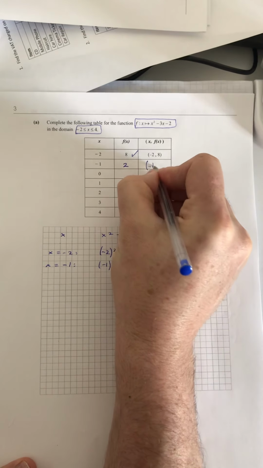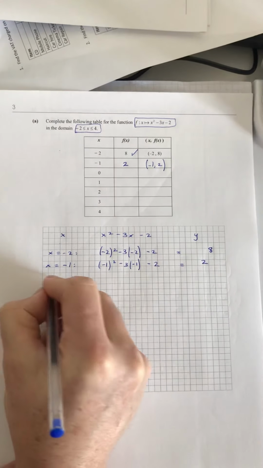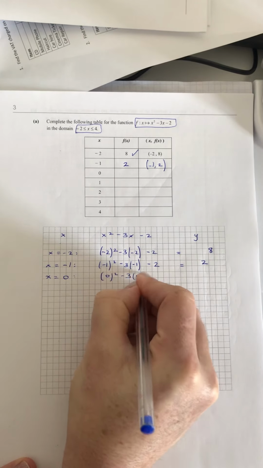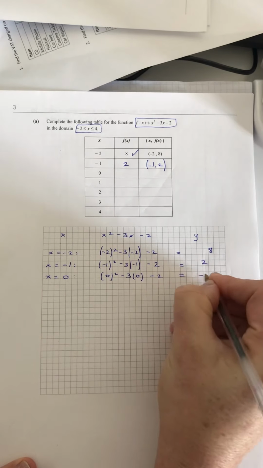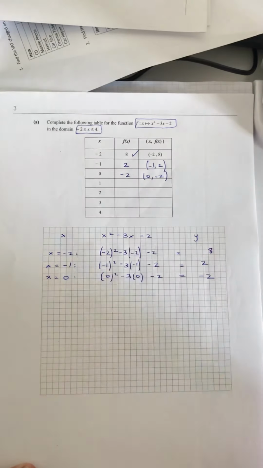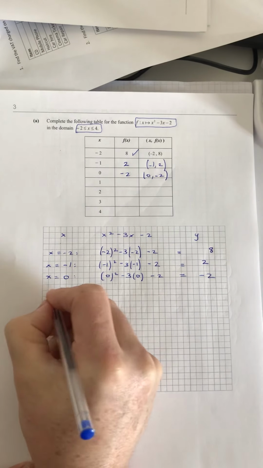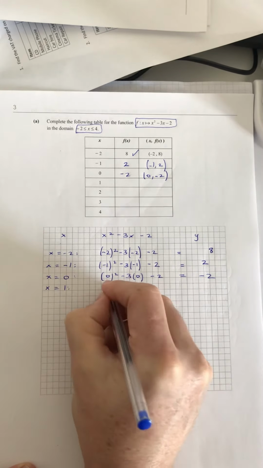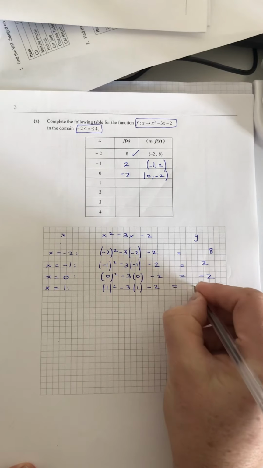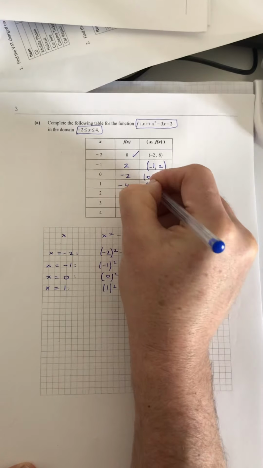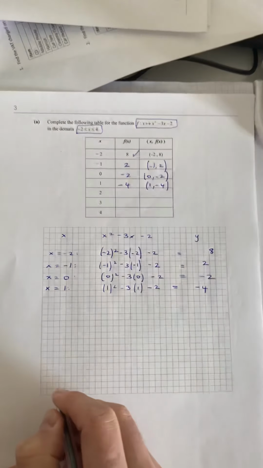When x is 0, 0 squared minus 3 times 0 minus 2 is minus 2. So 0 and minus 2. When x is 1, 1 squared minus 3 times 1 minus 2, which is equal to minus 4. So my 1 and minus 4.